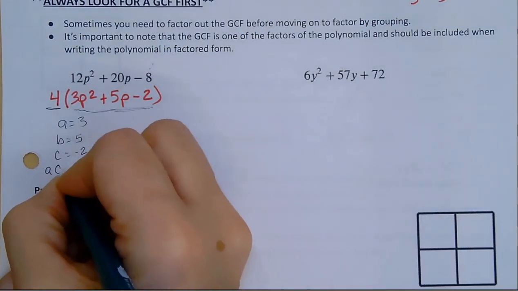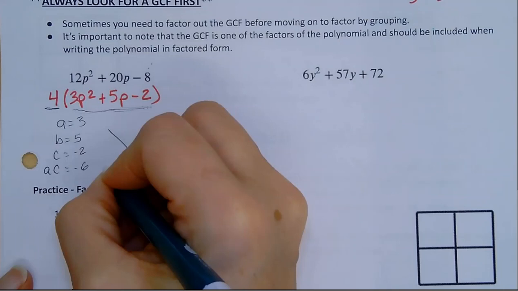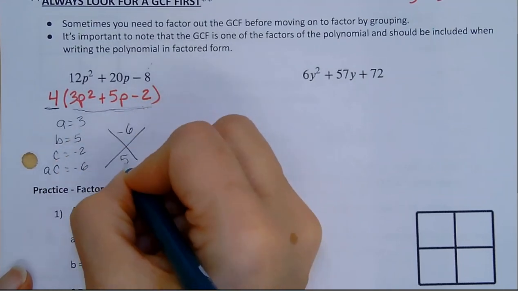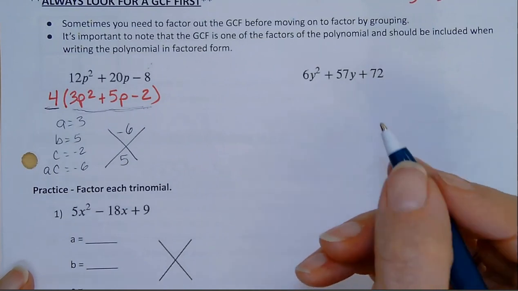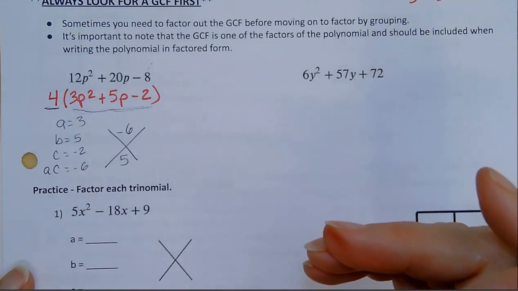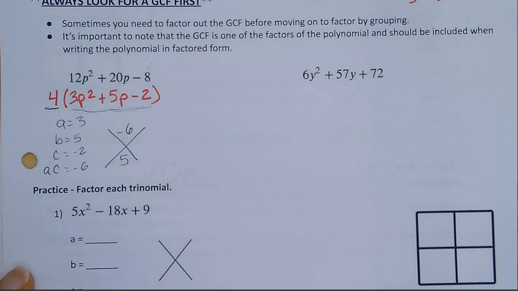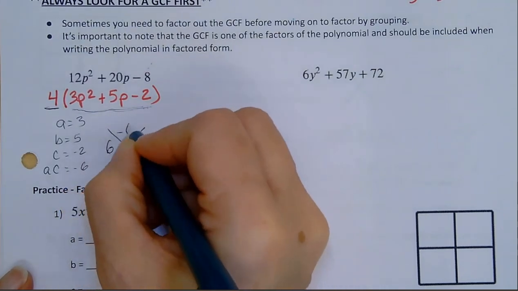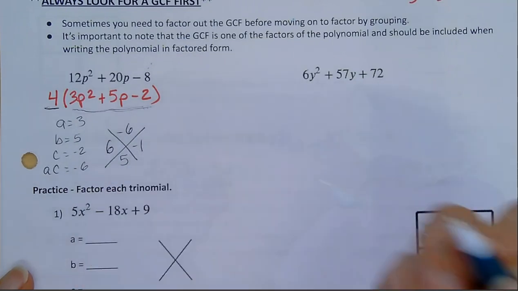Okay, AC is -6. So I need two numbers that multiply to give me -6, but they have to add to give me 5. So -3 times 2 would be -6, but when I add them, it's not 5. I'm going to try 6 times -1. 6 times -1 is -6. 6 minus 1 is 5.